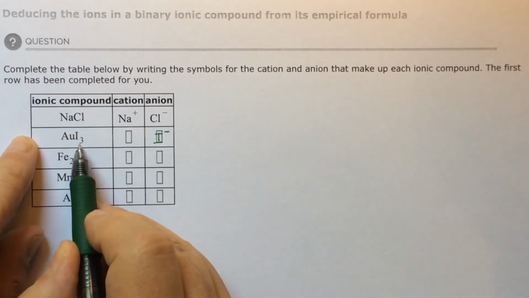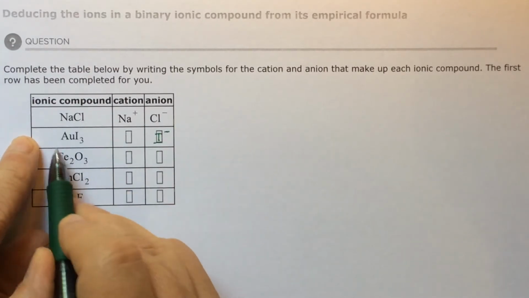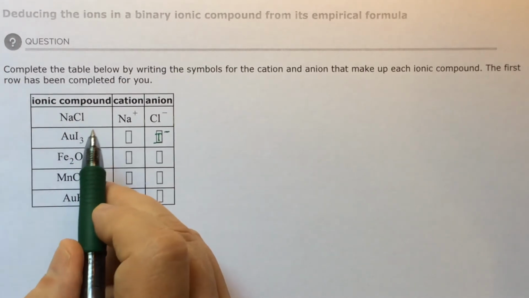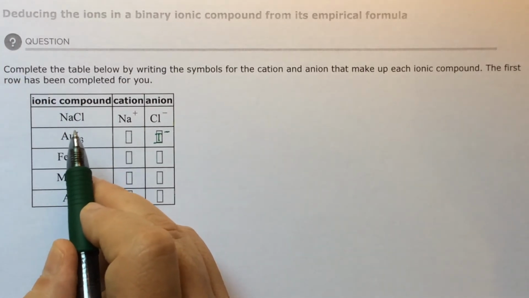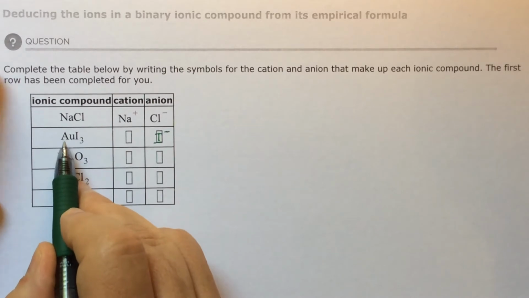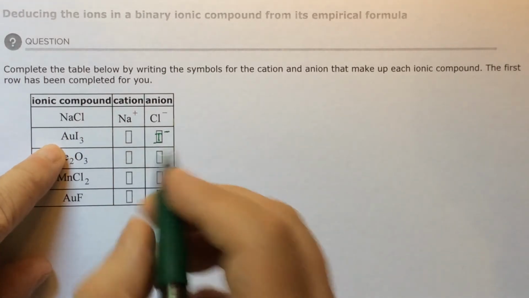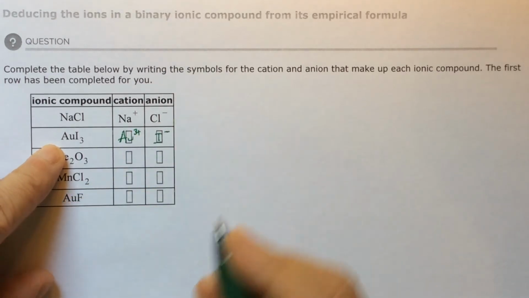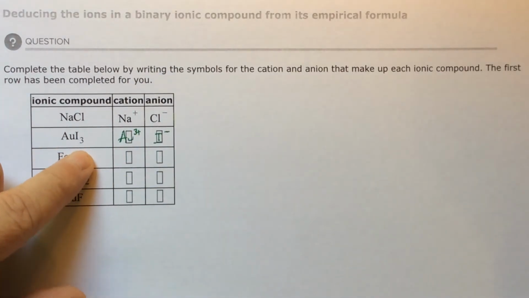I've got 3 negative 1s, and this all makes a 0 charge. So once it becomes a compound, it's going to cancel out all the charges, so it's going to be neutral. Well, if this is 3 negative 1s, I'm going to need something to balance it with. I've got 1 gold atom, so it's going to be Au positive 3. It takes 3 positives to balance with 3 negatives.